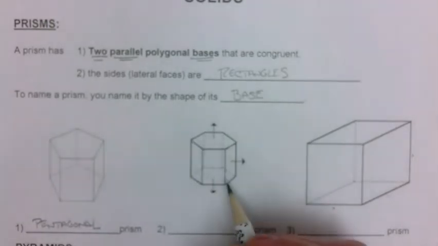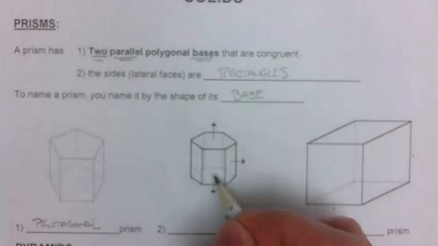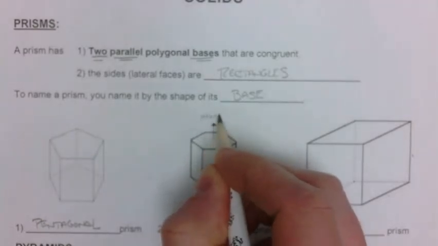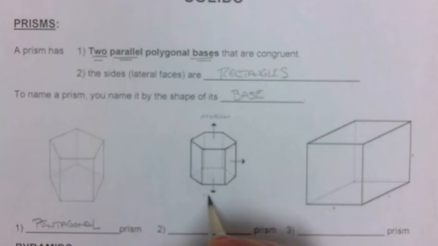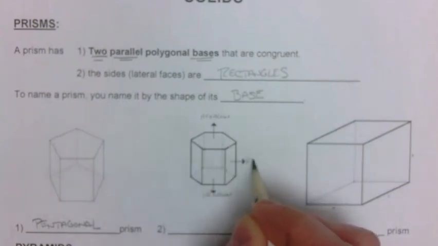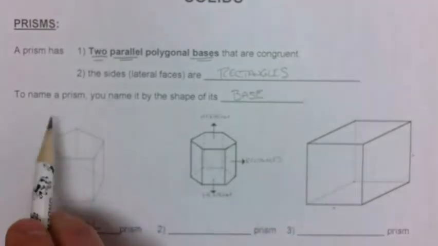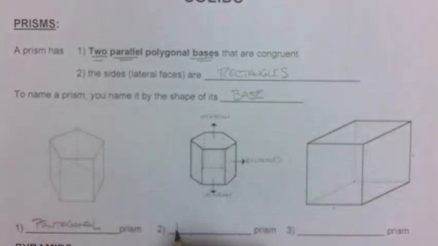In our second picture, again, the top and the bottom are parallel to each other, and in this case those are hexagons. Then the other faces are rectangles, which again makes it a prism. And since we name it off of its base shape, it's going to be called a hexagonal prism.